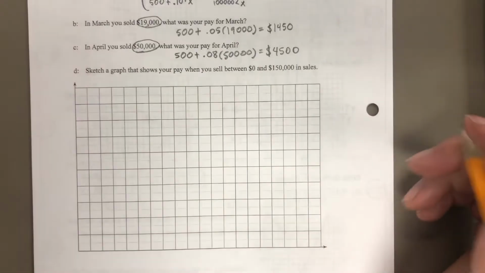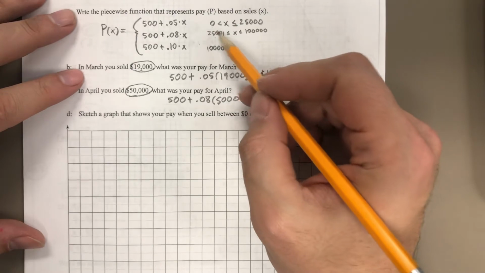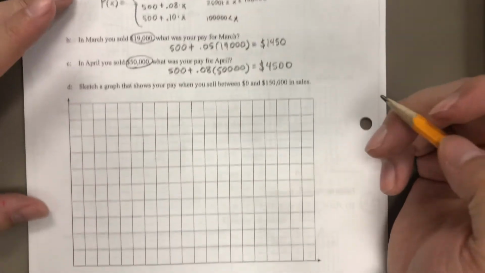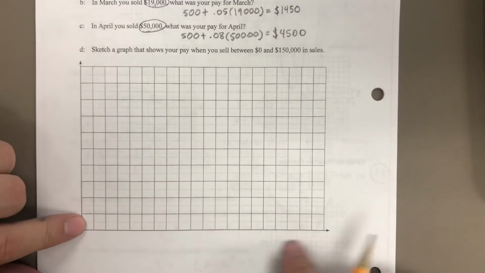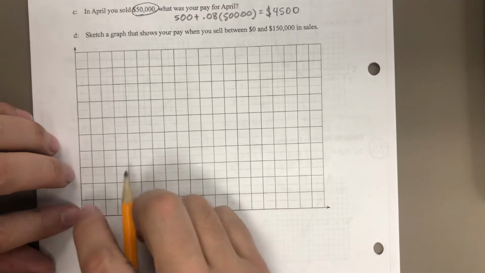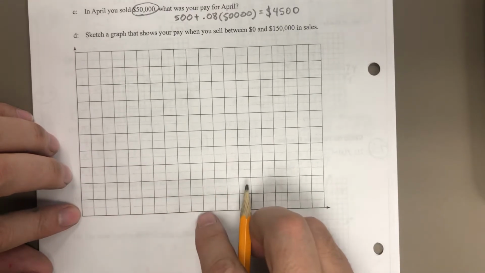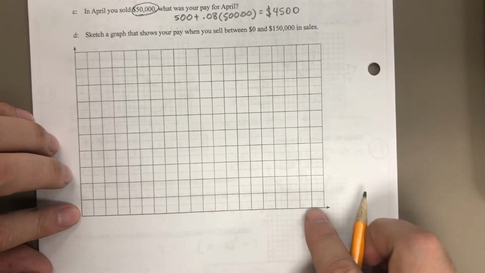Let's graph it anyways, just because it's fun. So we need to space this out so that it goes up to $25,000 and then up to $100,000 and beyond. So my x values would be scaled kind of weird. Let's see how many data points I have here for the x-axis. 1, 2, 3, 4, 5, 6, 7, 8, 9, 10, 11, 12, 13, 14, 15, 16, 17, 18, 19, 20.